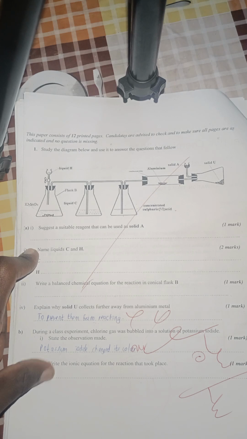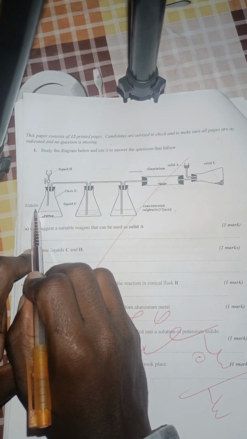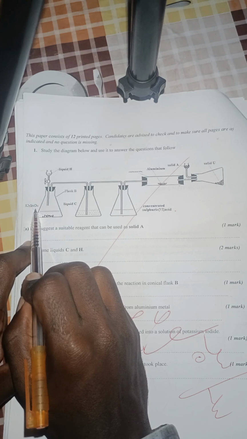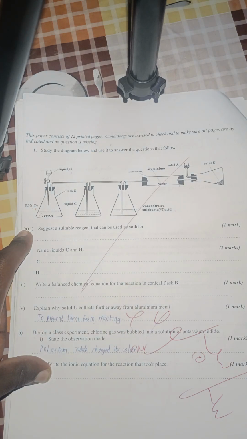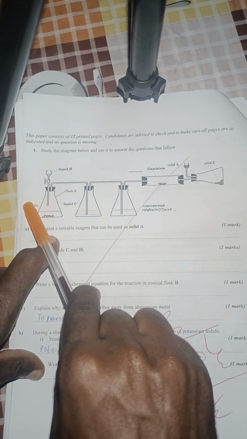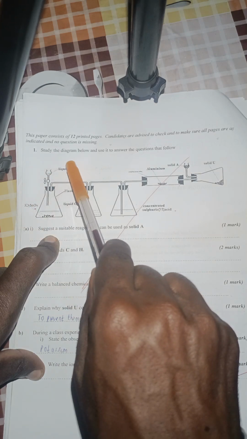So potassium manganate 7 will serve as an oxidizing agent, and it ends up reacting with a particular liquid labeled H, and that liquid must be an acid, and that acid is called concentrated hydrochloric acid. So how do we write the equation between this potassium manganate 7 acting as an oxidizing agent and that acid placed in this dropping funnel?